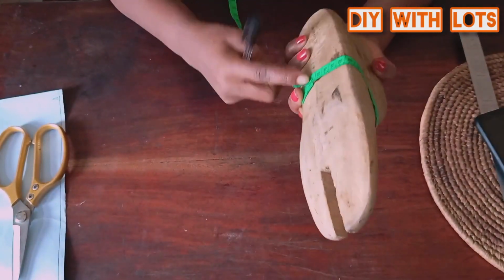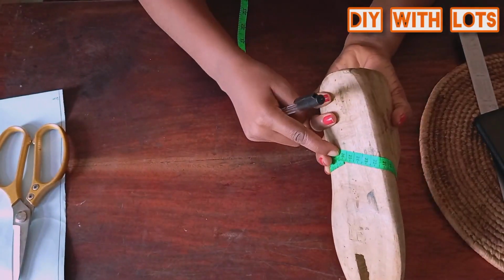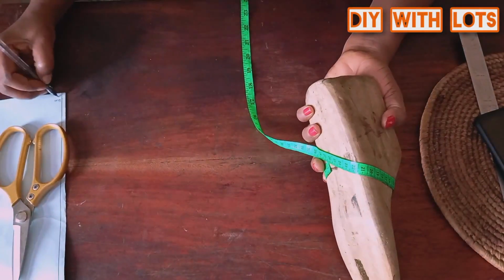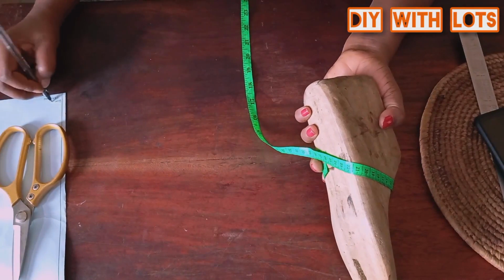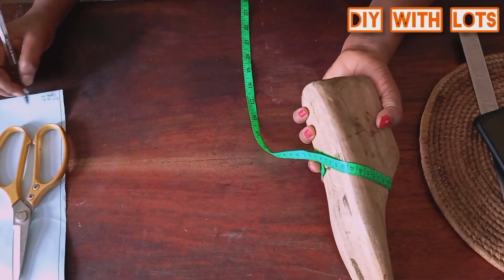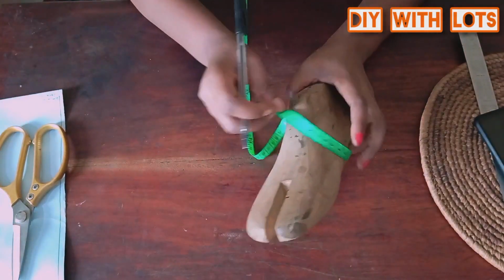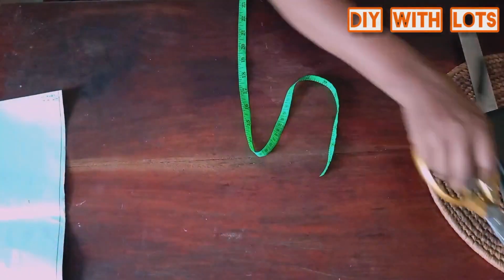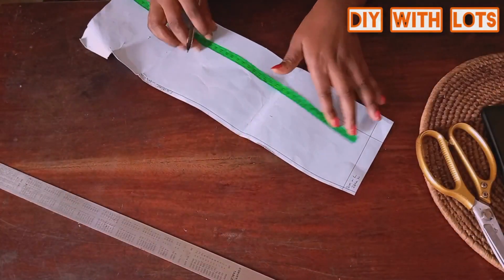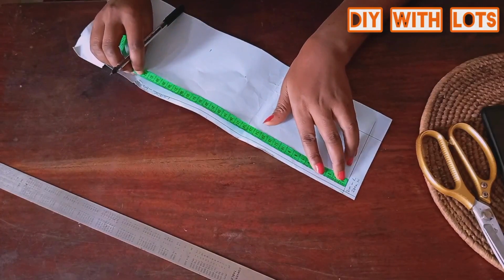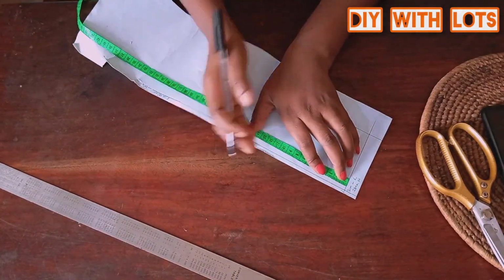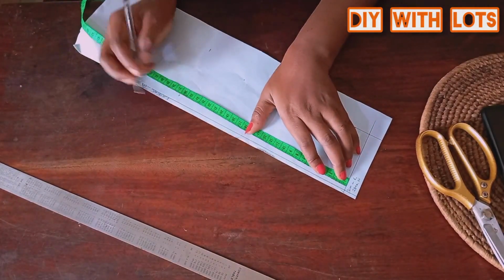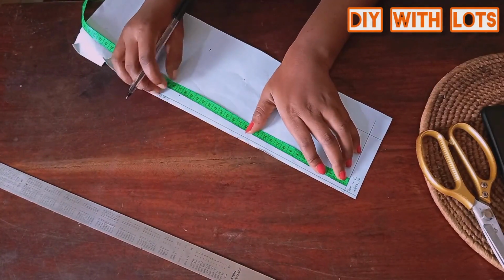So I'm going to be taking a width of 26 cm, 26 cm width, 3 cm length for the strap. Okay, let's go. This is 26 and this is 26. Are we okay?